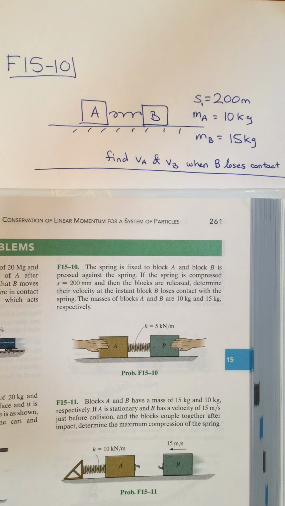This is fundamental problem 15-10. In this problem, the spring is fixed to block A, and block B is pressed against the spring. If the spring is compressed by 200 millimeters, and then the blocks are released, determine their velocity at the instant that block B loses contact with the spring. The masses of blocks A and B are 10 kilograms and 15 kilograms respectively.